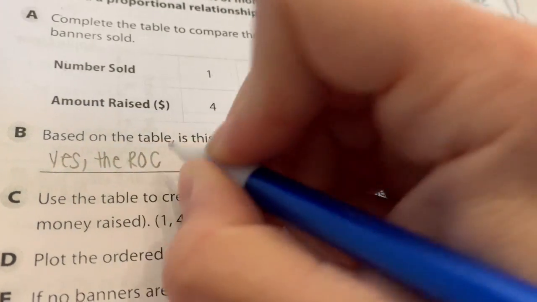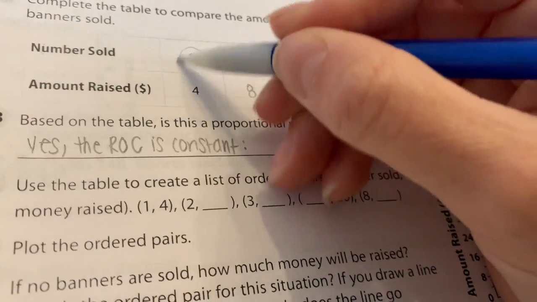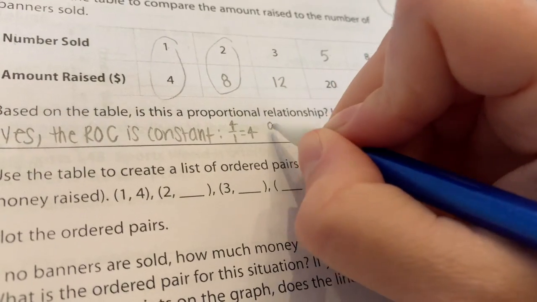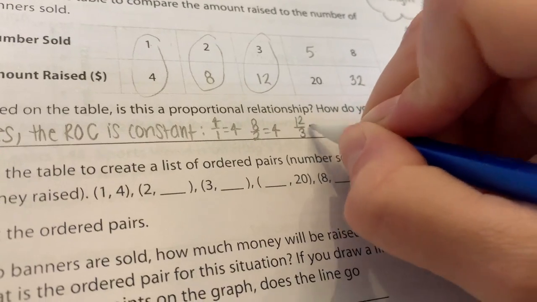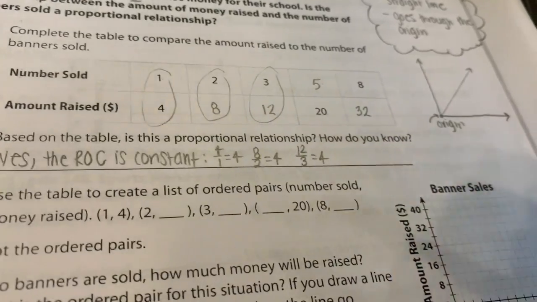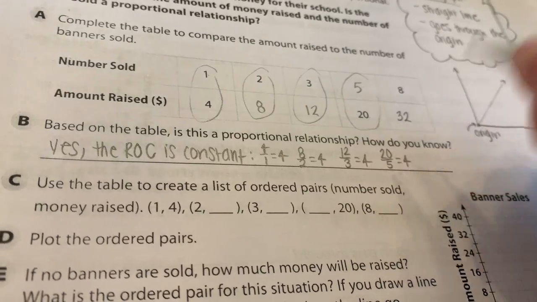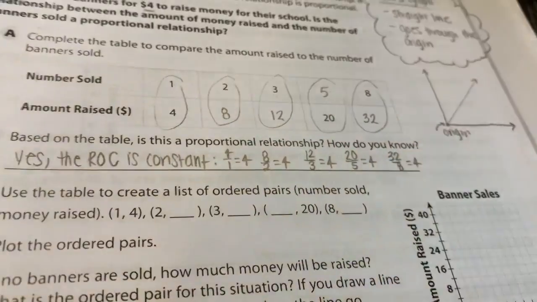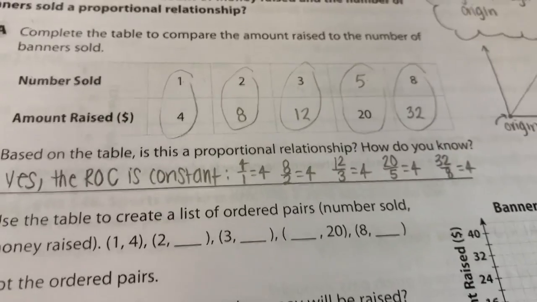I'm going to write ROC. And we can show it like this, right? So you do 4 divided by 1 is 4. 8 divided by 2 is 4. This is what we did yesterday. 12 divided by 3 is 4. And we know this because we filled it out by using that relationship, that it was $4 for one banner. So we don't even really need to show this, but just to make sure that everyone fully understands. Each time we multiplied by 4 to get the answer, so naturally that rate of change would be constant.